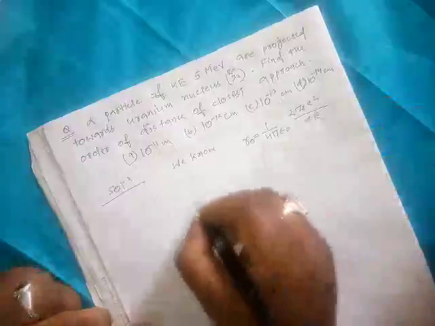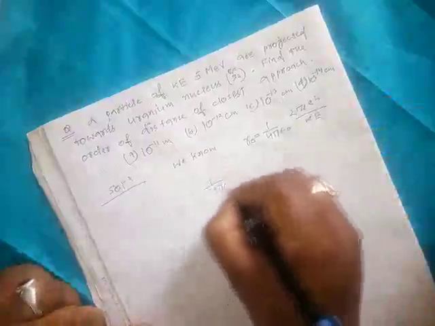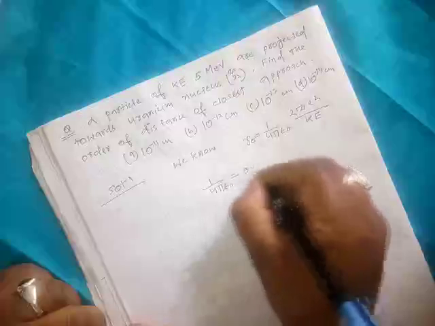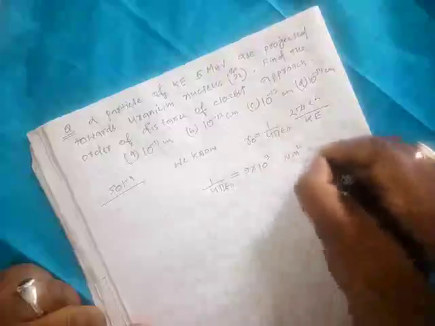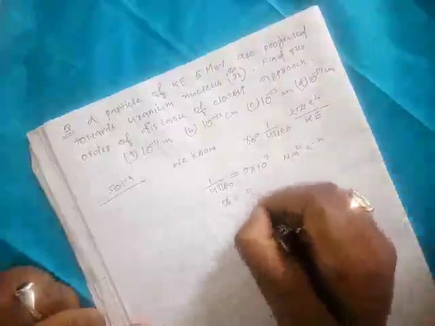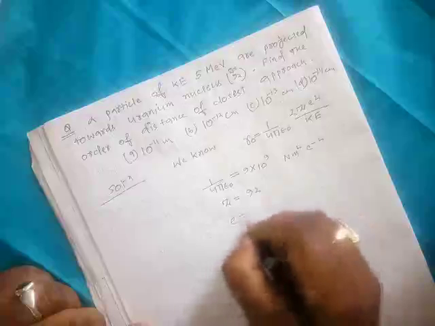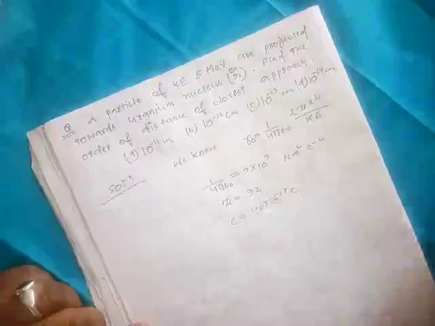This is 9 into 10 to the power 9 Newton meter square per coulomb square. Z is given 92. e is equal to 1.6 into 10 to the power minus 19 coulomb, and kinetic energy is given. Kinetic energy is how much? It is 5 mega electron volt, or 5 into 10 to the power 6 electron volt.